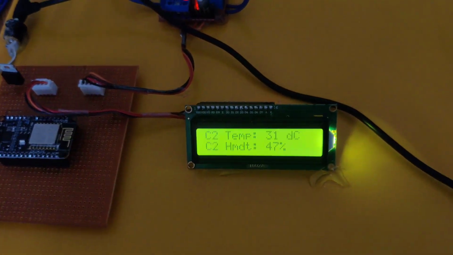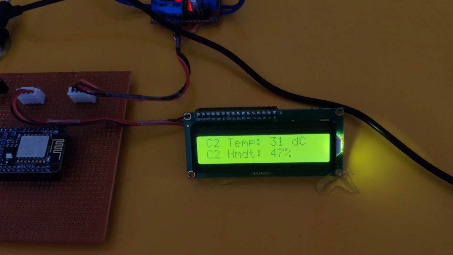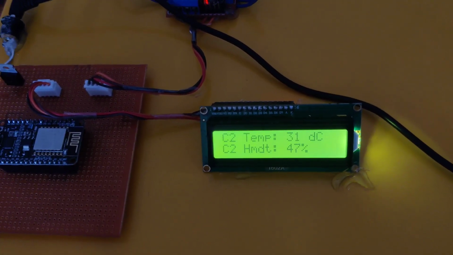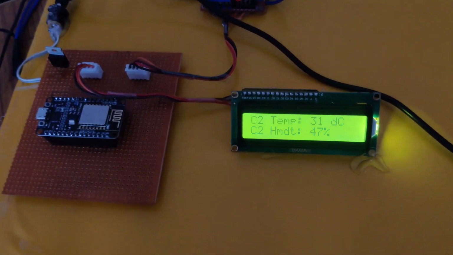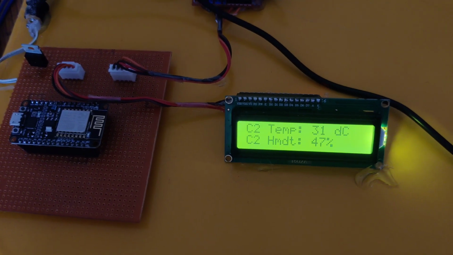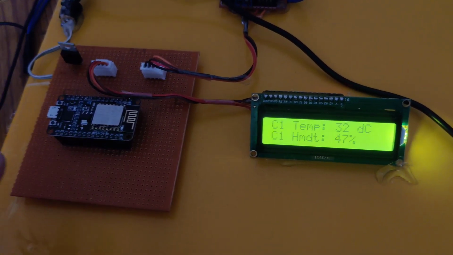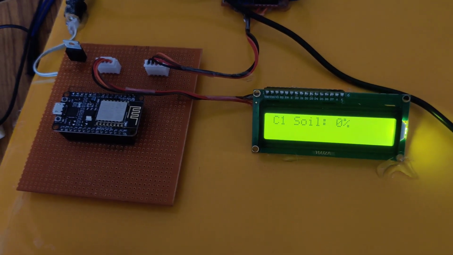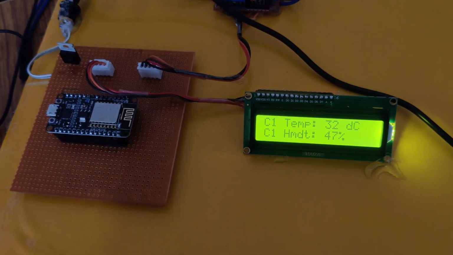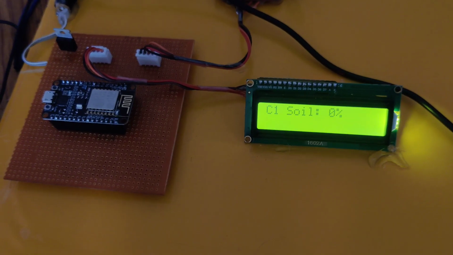If the moisture content is more than 20%, then the pump will be off. If the moisture content is less than 20%, then the pump will be on. So this is decided by the master node whether to turn on or off the pumps.